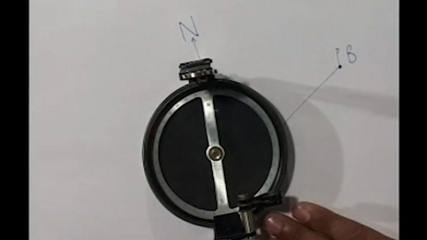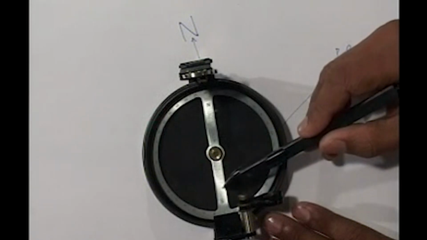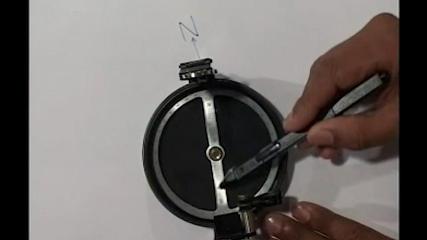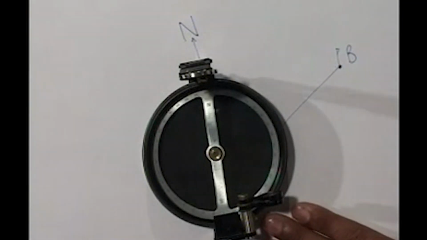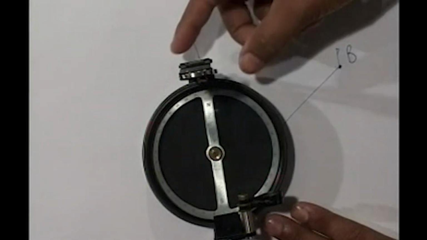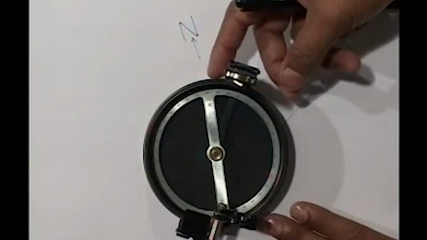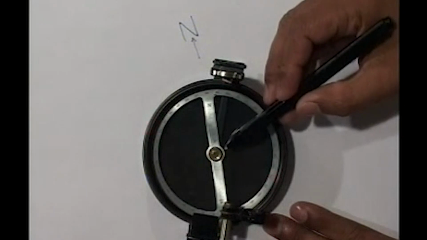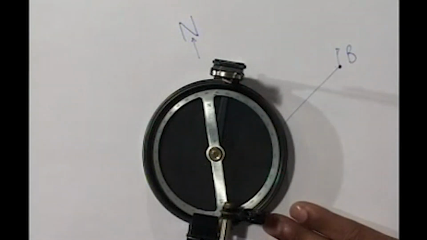Where is the needle? The magnetic needle, because we talk about that the compass is based on a magnetic needle. The magnetic needle in this case is attached with this graduated circle. We cannot see it because it is underneath this white aluminum strip. Now this needle and this graduated circle combined are hanging on a very smooth jewel here. This is to ensure the frictionless movement of the needle.